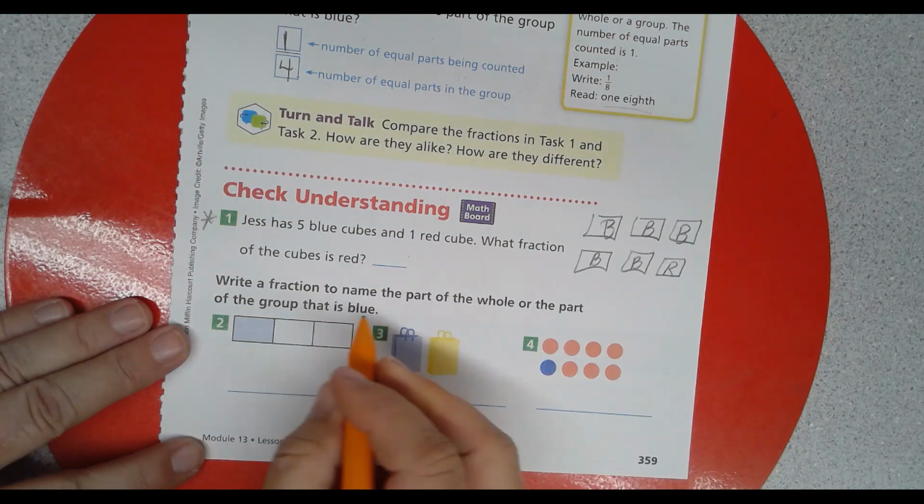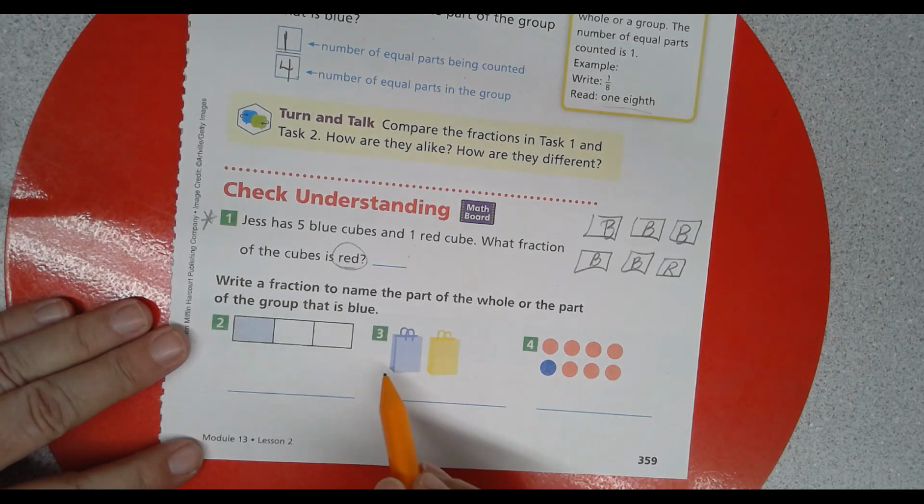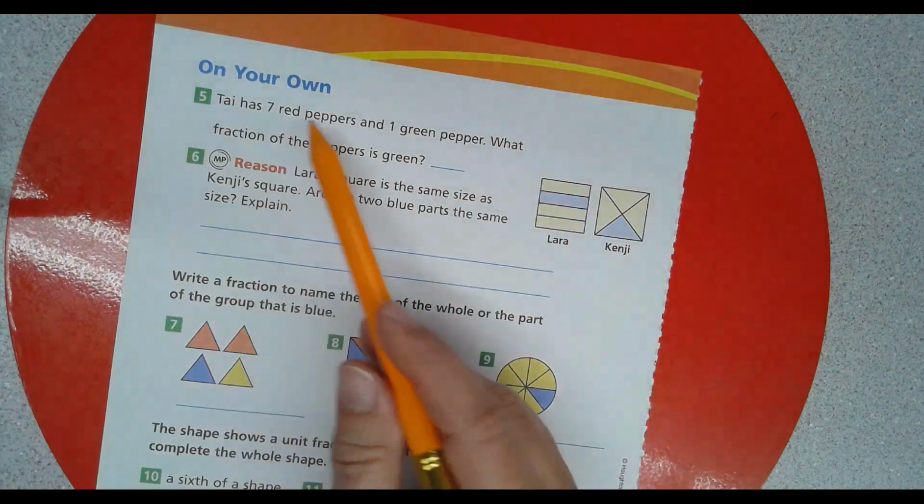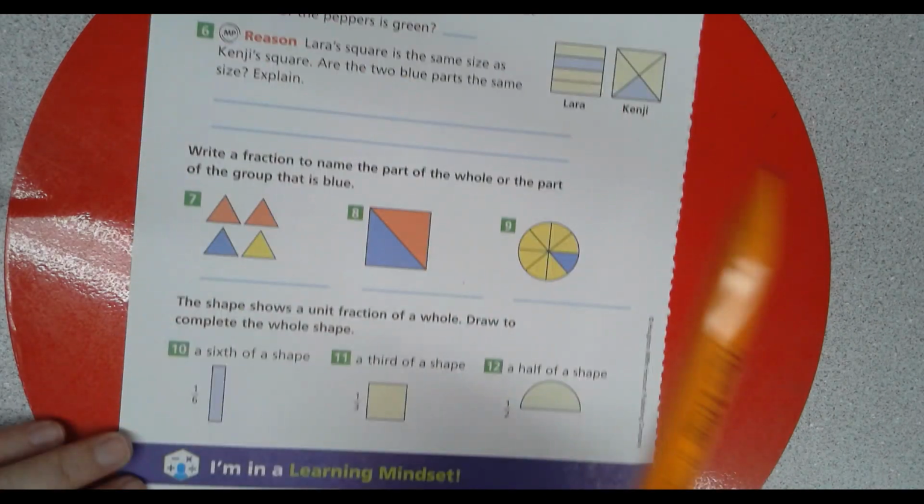And then what fraction of the cubes is red? You're going to put it here. Here you're going to name the part of the group that's blue in a fraction, just like we did right here. Then on the back, this is just like that first question, but you're talking about red peppers and green peppers.